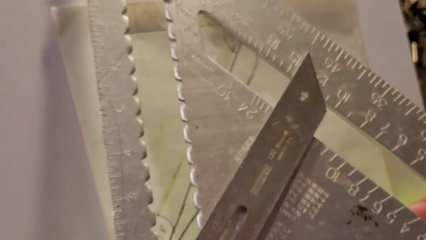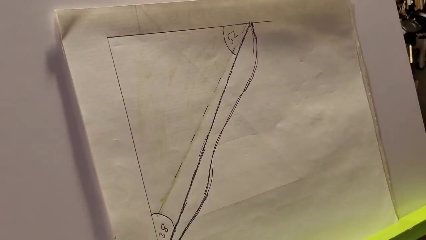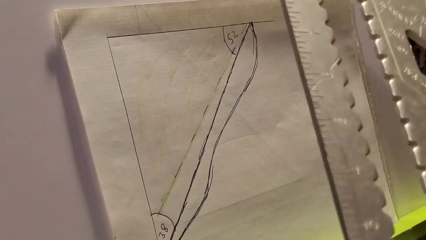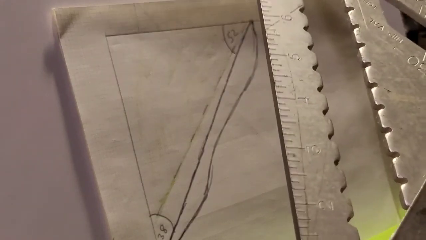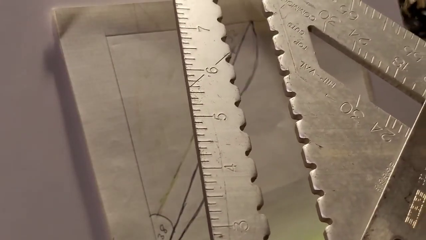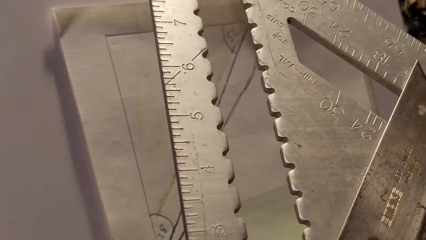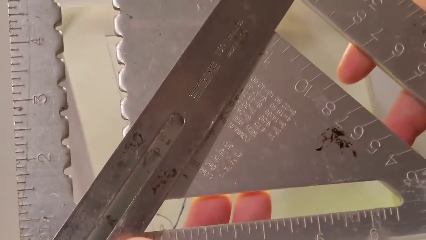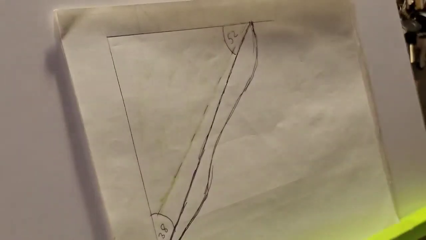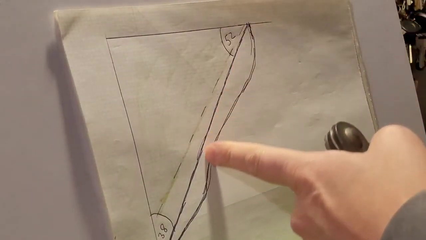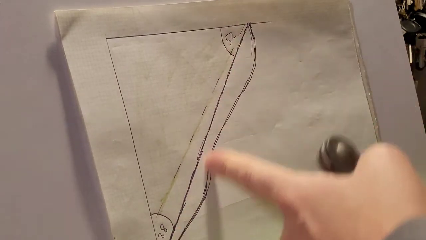So there's 45, 50, 51, 52. Let's just recalibrate that a pinch. Okay, so that's set to 52 degrees. And that's what we have here, 52 degrees.